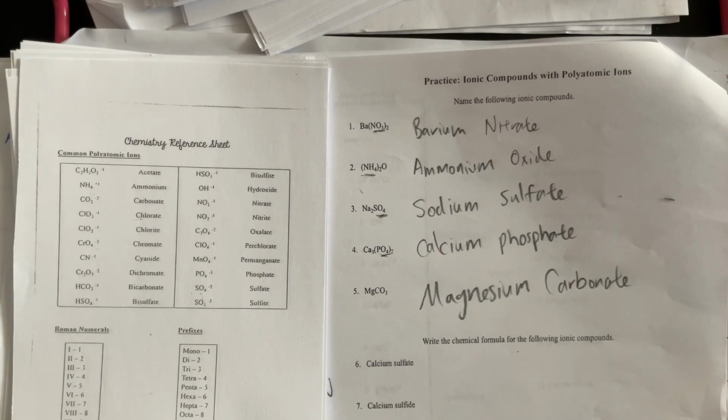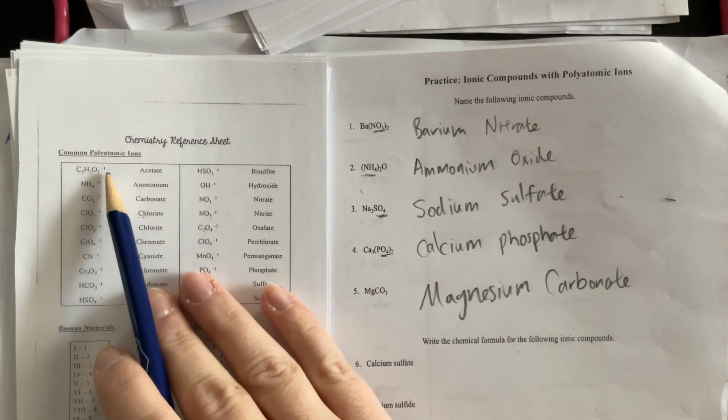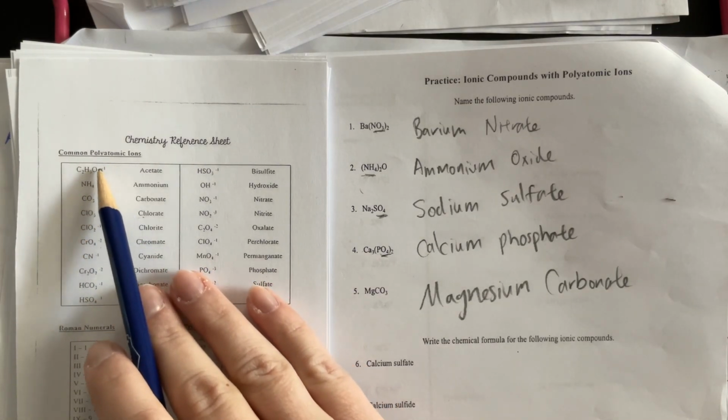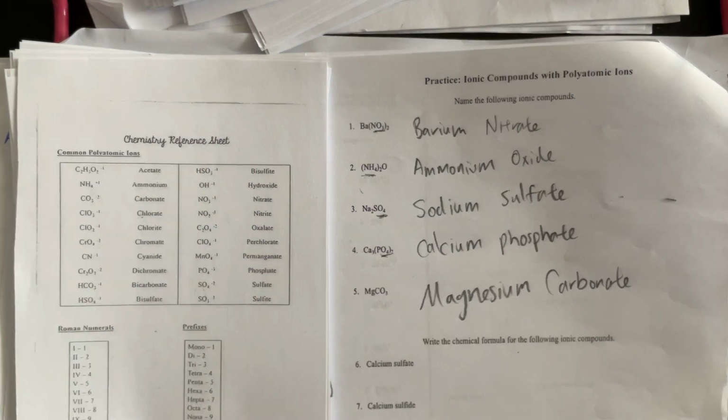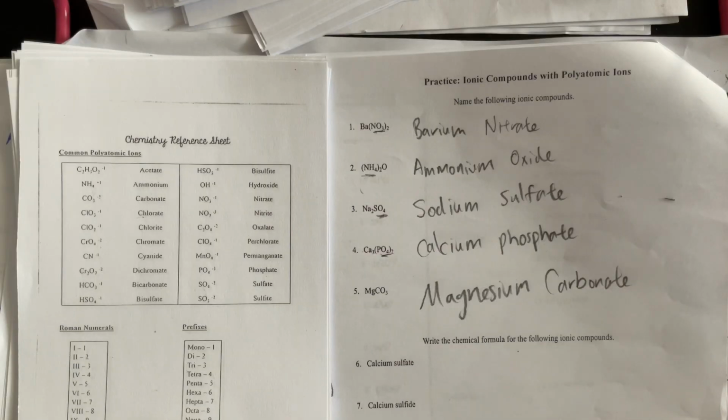Okay. It's a little easier to go from that than it is for us to figure out the chemical formula, because we're still going to do that crisscross applesauce stuff like what we did before. And that's where this chemistry reference sheet comes in handy, because in the top right, it tells you if it's trying to gain an electron or if it's trying to lose an electron and how many.